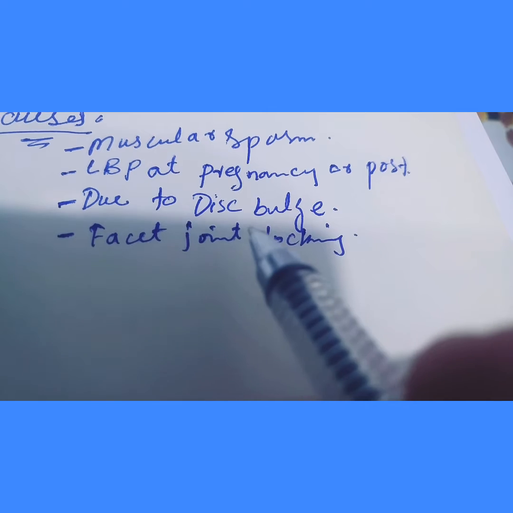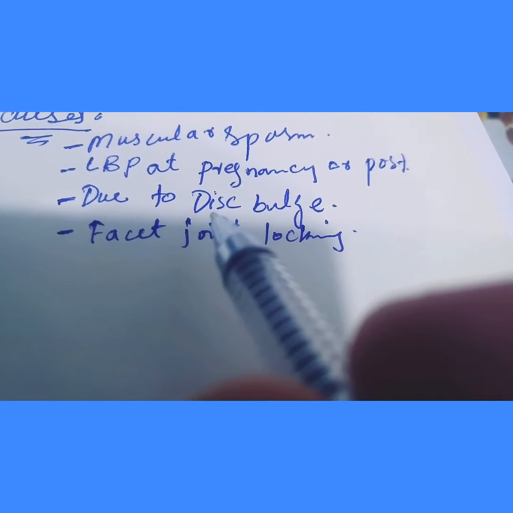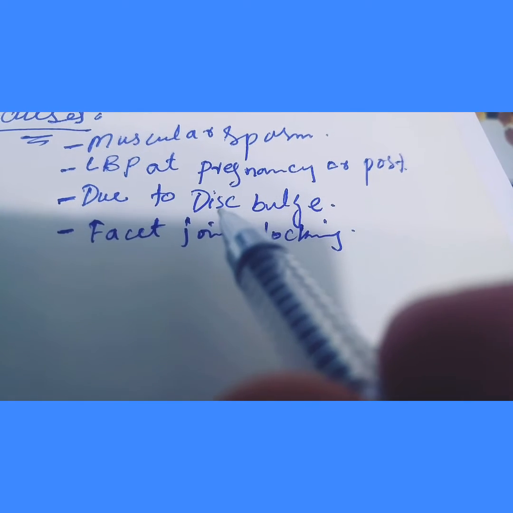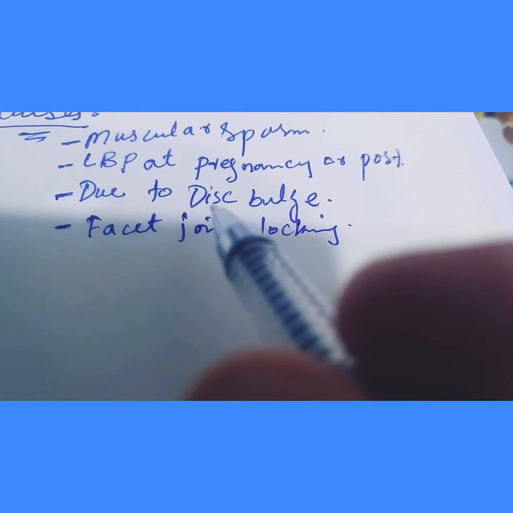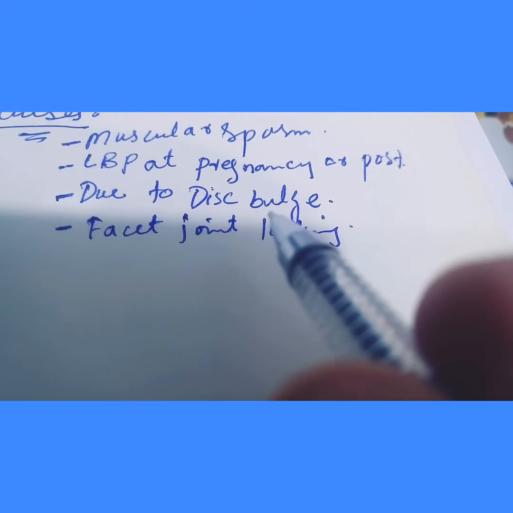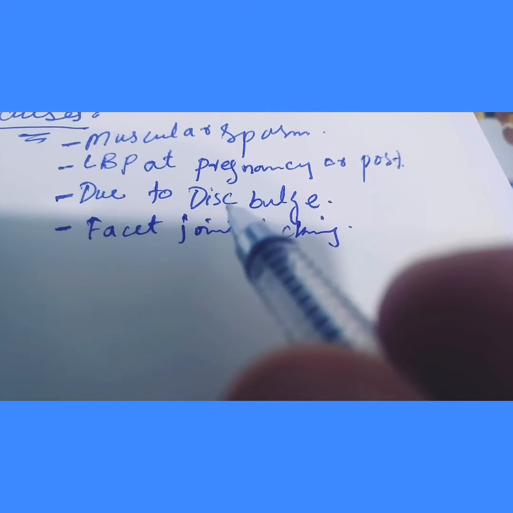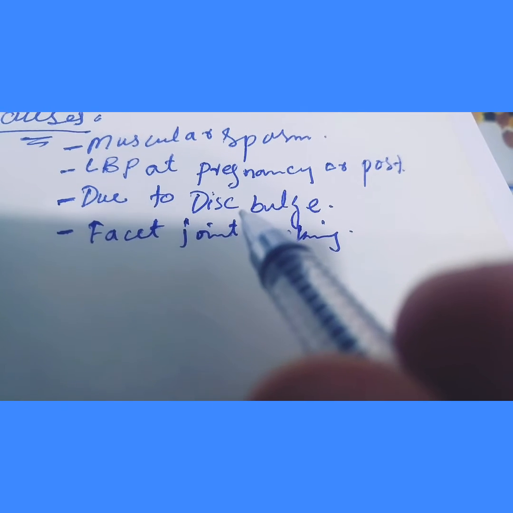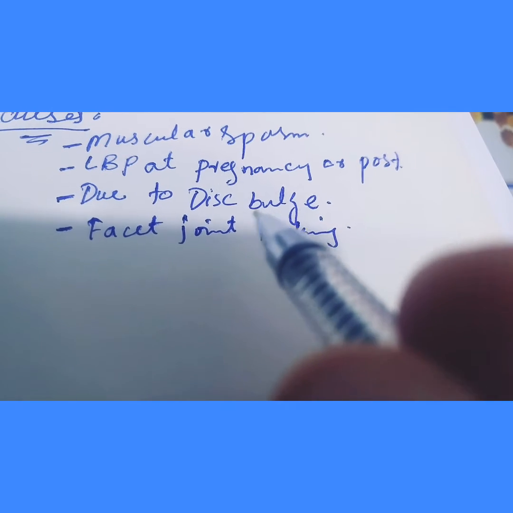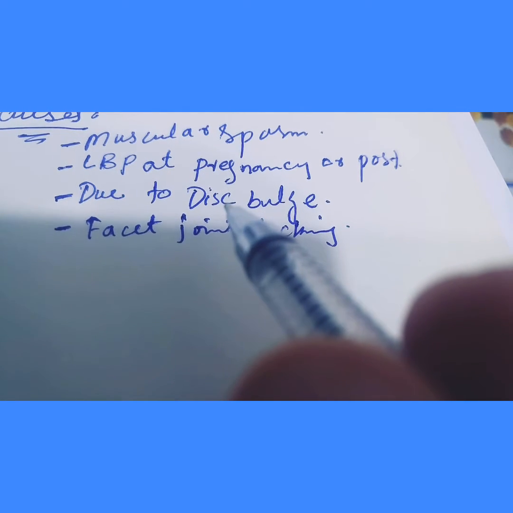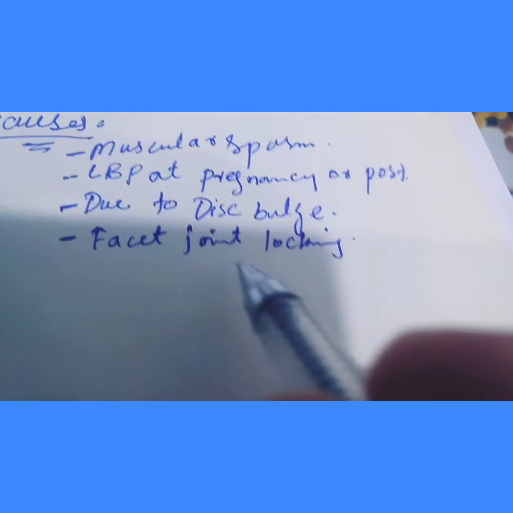Disc bulge, as we discussed earlier, the disc is mostly made of water, so dehydration can also cause the disc to be reduced in size and can cause bulge. And heavy load or any trauma to the vertebra or fall can also cause disc bulge and can also be related with age. So that was all about disc bulge and facet joint locking.